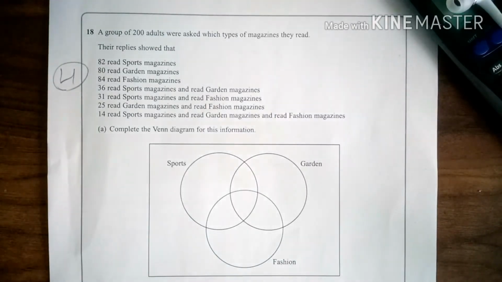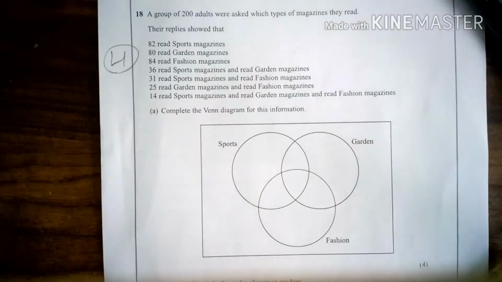A group of 200 adults were asked which type of magazines they read. Their replies are: 82 read Sports, 80 read Garden, 84 read Fashion, 36 read Sports magazines and Garden, 61 read Sports magazines and Fashion, 25 read Garden magazines and Fashion, 14 read Sports magazines and Garden magazines and Fashion magazines. Complete the Venn diagram to show this information.